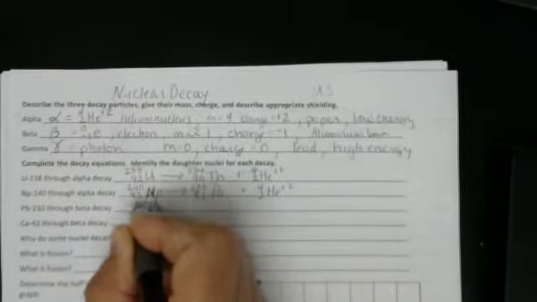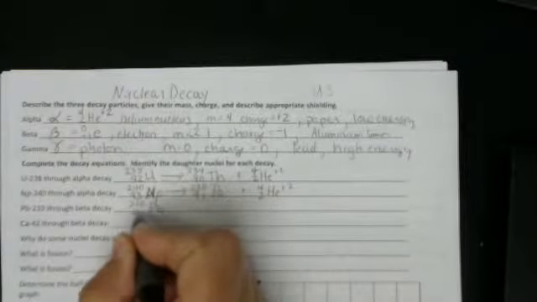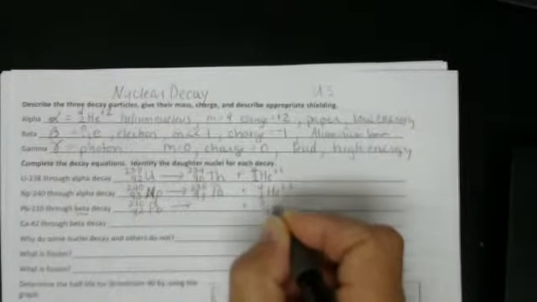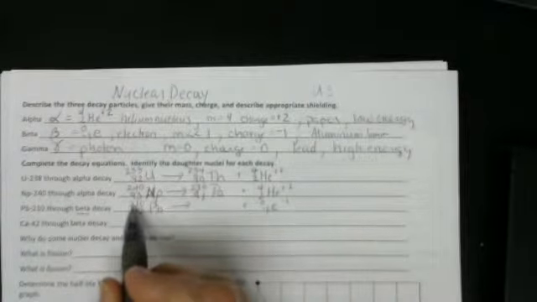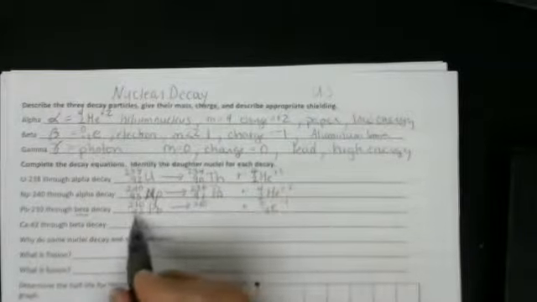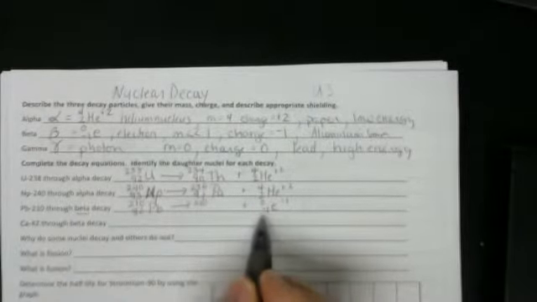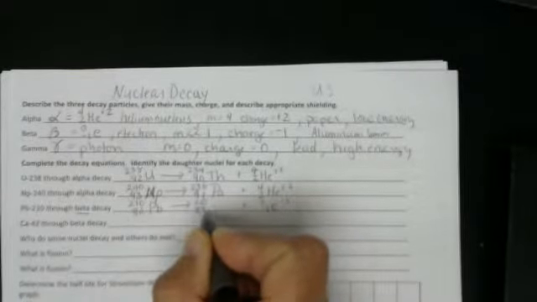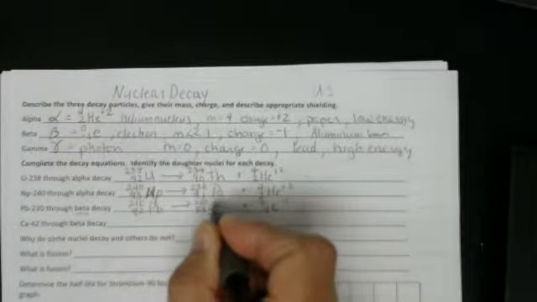For the next one, we have lead-210, and lead has an atomic number of 82. This time we're going to go through beta decay. So for beta decay, we are going to have an electron come out over here. So 210 minus 0, still 210. 82 minus negative 1. So 82 minus negative 1 is the same as 82 plus 1, 83. And if we look on the periodic table for 83, we'll find that's bismuth.